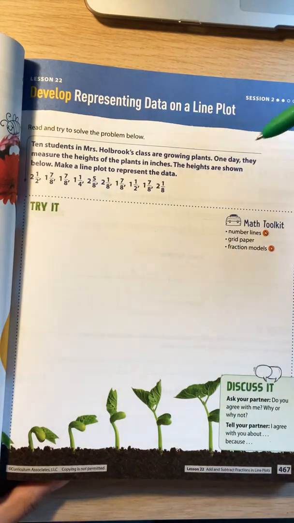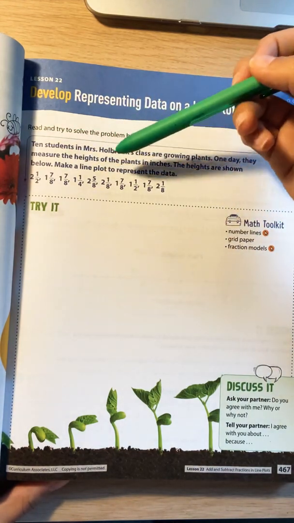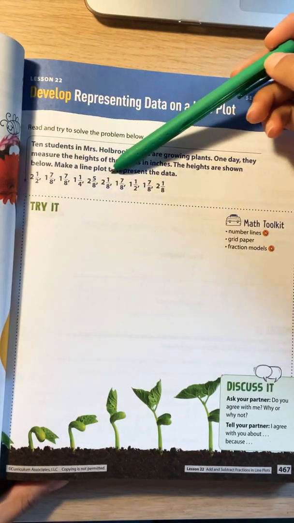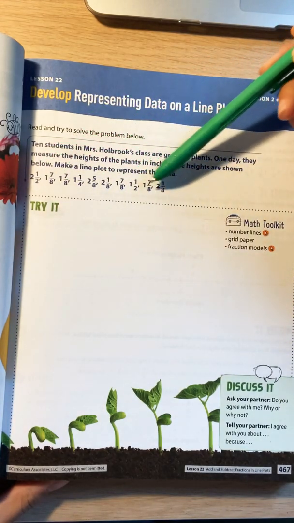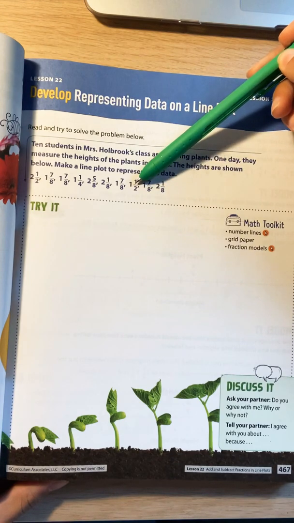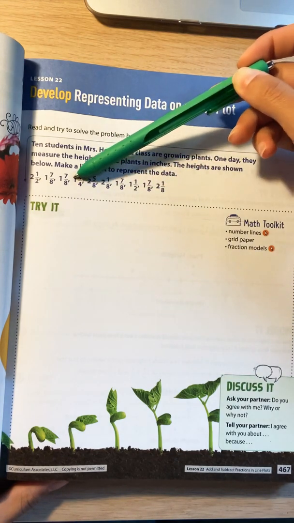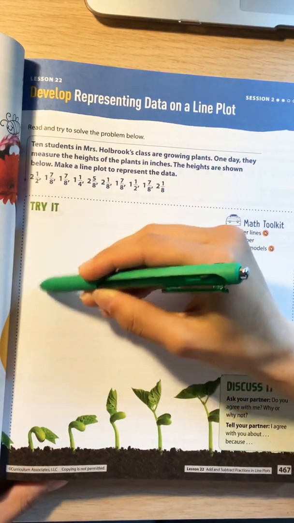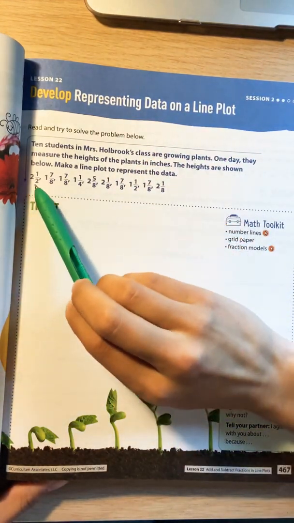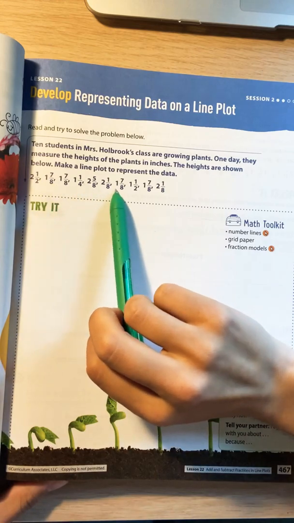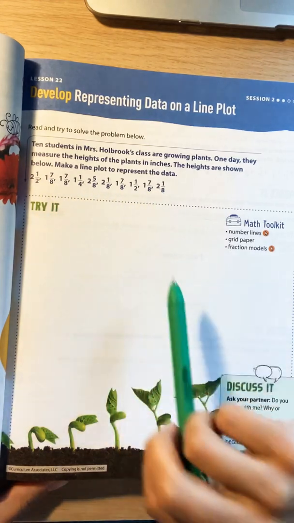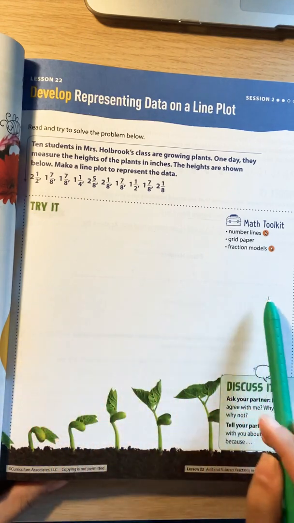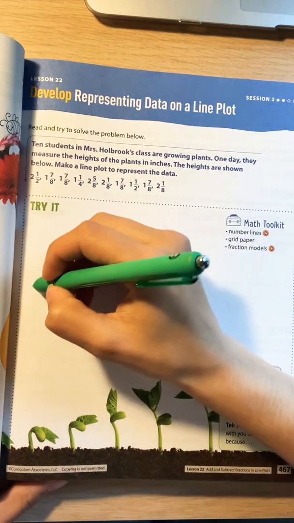Oh, that makes sense. There's 10 students, so each student has a plant. The smallest one is 1 1/4 inches, so I want to make sure my number line starts at 1. There's a lot of 1s and 2s, but there's no 3, so my biggest number will be 3. So it'll go from 1 to 3 on my number line.